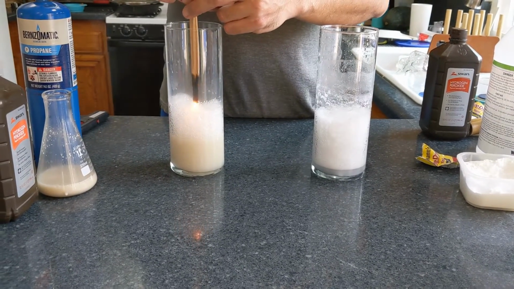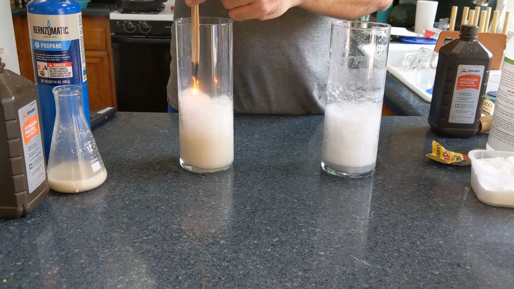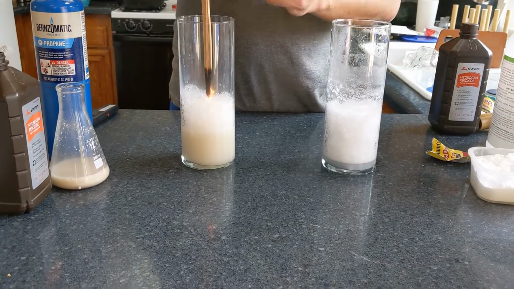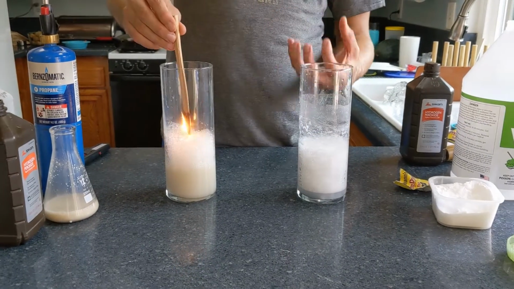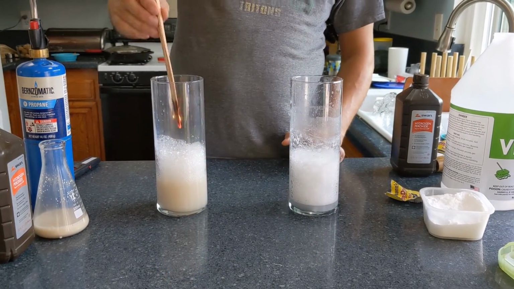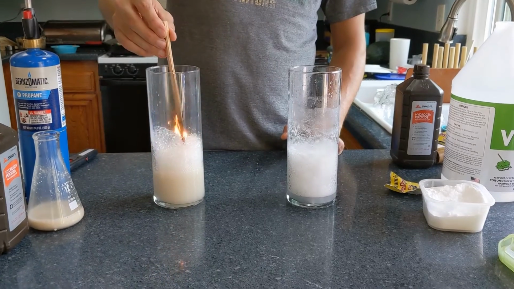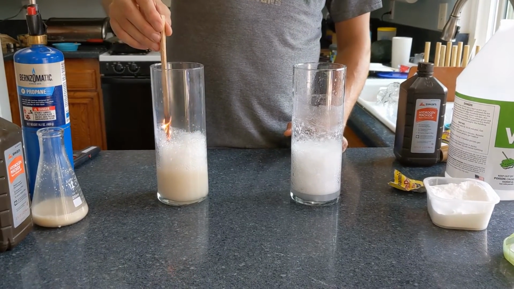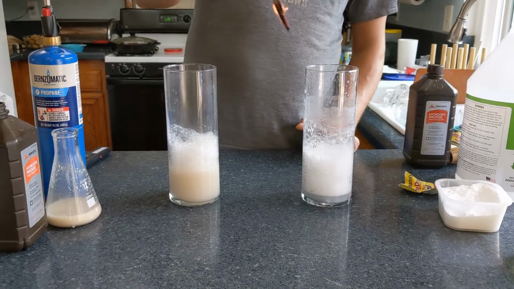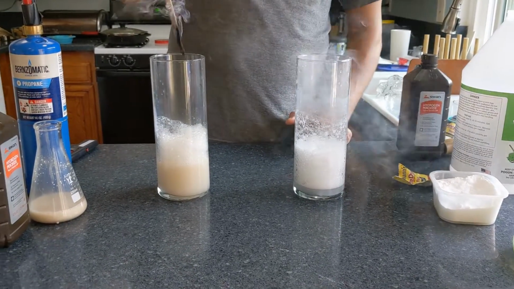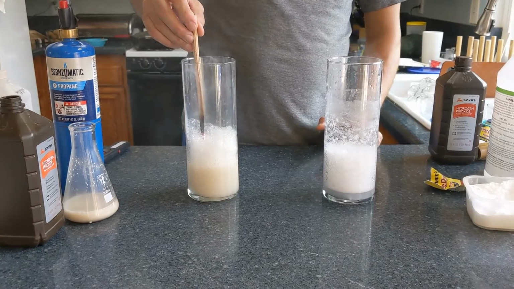Look at what happens when I touch the bubbles. It brings the flame back because those bubbles are pure oxygen. So it's feeding the combustion process. Isn't that crazy? And so I can go back and forth. This is where you're exciting or encouraging the combustion process. And then when we remove the oxygen by putting in the CO2, it removes the combustion process.